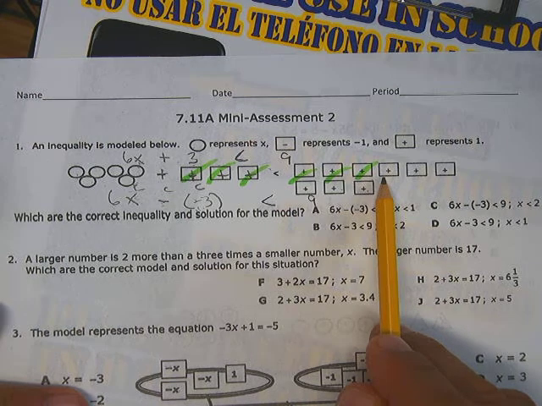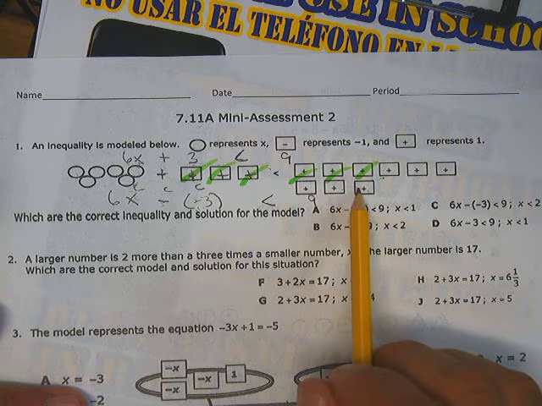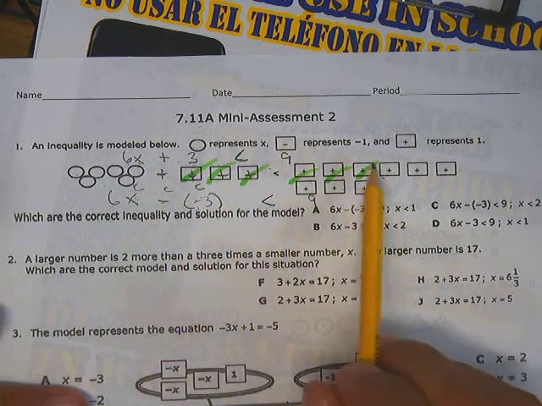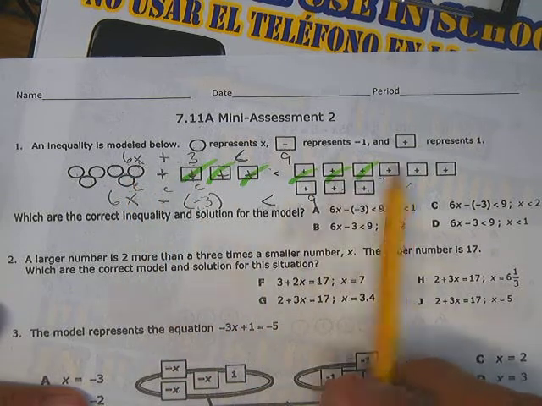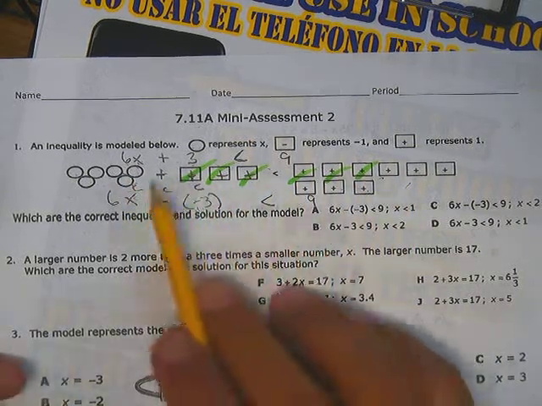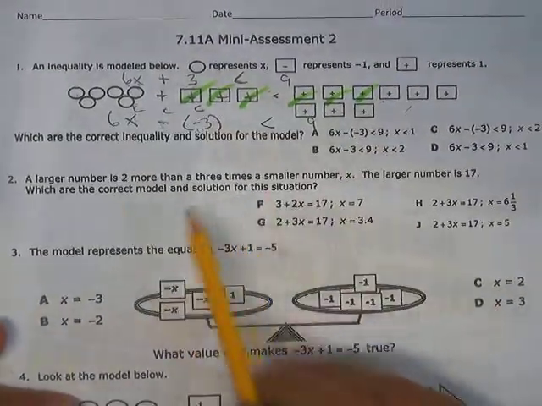So how much would each of these get? Okay, so think about it. There's 6 of them here, and there's 6 positive ones. So how much would each x get? In other words, there's 6 people, there's $6. How much would each person get if they're sharing that much money? Okay, all right, and you can answer that.